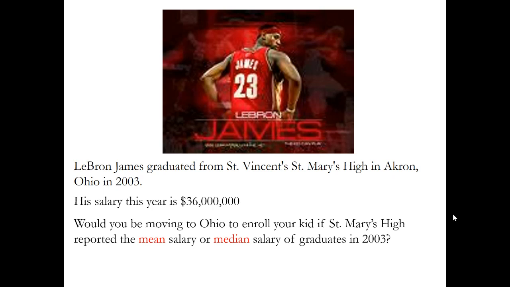Well, LeBron James is an outlier in salary. He's making $36 million. Fairly safe to say most people who graduated from St. Vincent's are not making $36 million. So if I look at the salary of people who graduated from there in 2003, that data becomes skewed right. His $36 million is going to go into the mean, and drag that mean far above what most other people even made potentially. Because the mean follows the tail.